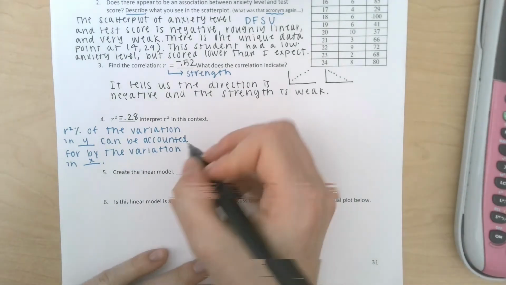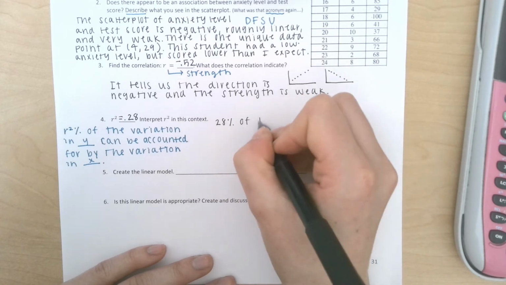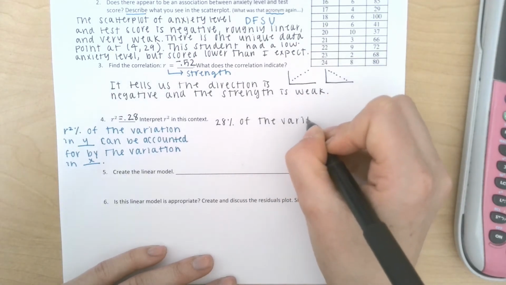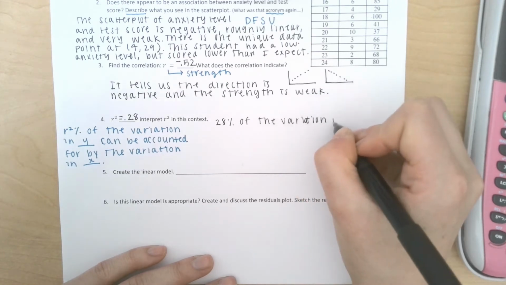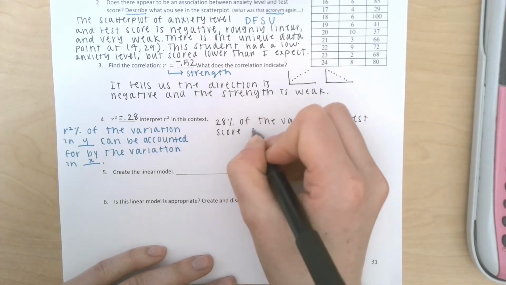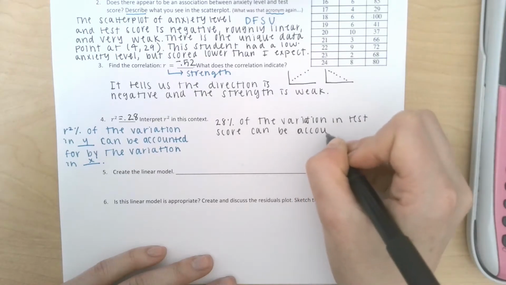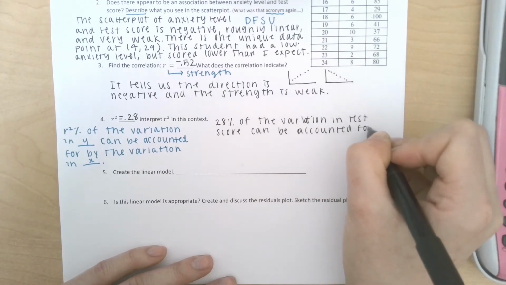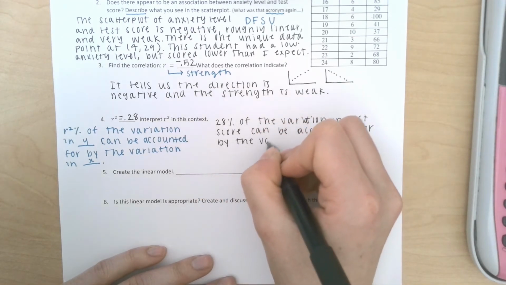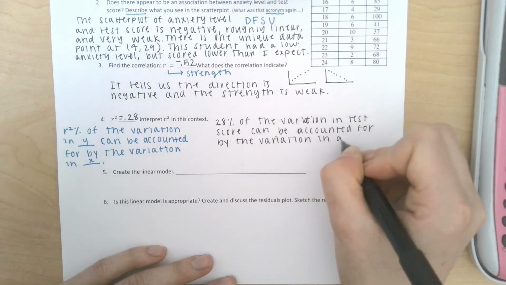Okay, so an R squared of 28 here is telling me that 28% of the variation in test score, that's my Y variable, can be accounted for by the variation in anxiety level.